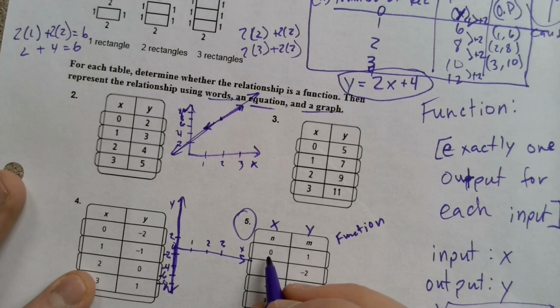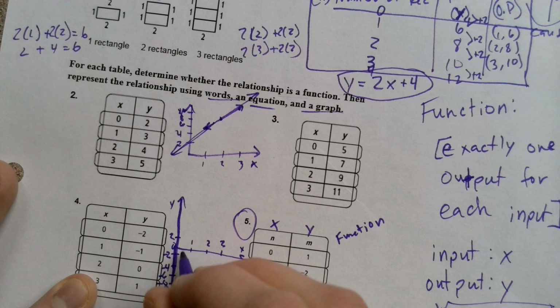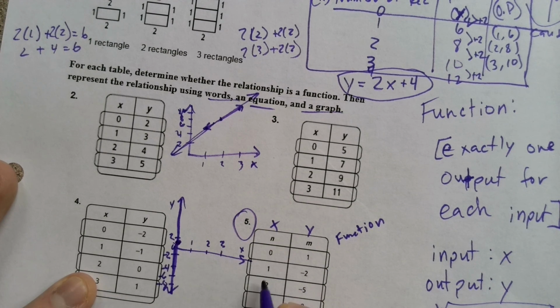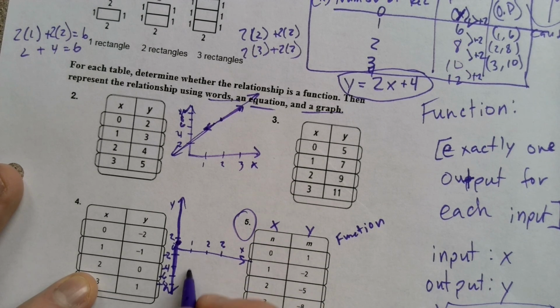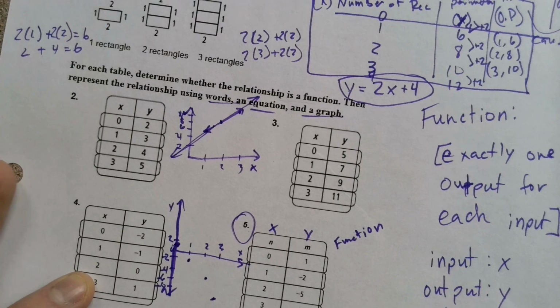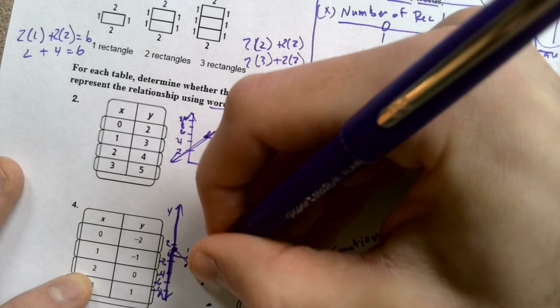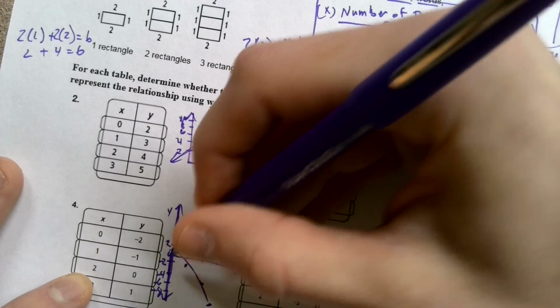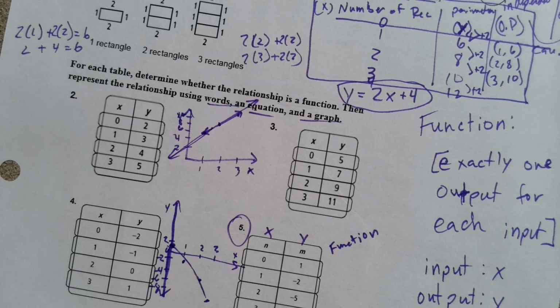Start out by graphing these. X is 0, y is 1. There's a point right there. X is 1, y is negative 2. Okay. X is 2, y is negative 5. X is 3, y is negative 8. And there's my graph right here. I don't know if it's just a little curved or if that's mine yet, but we'll figure that out in a second.